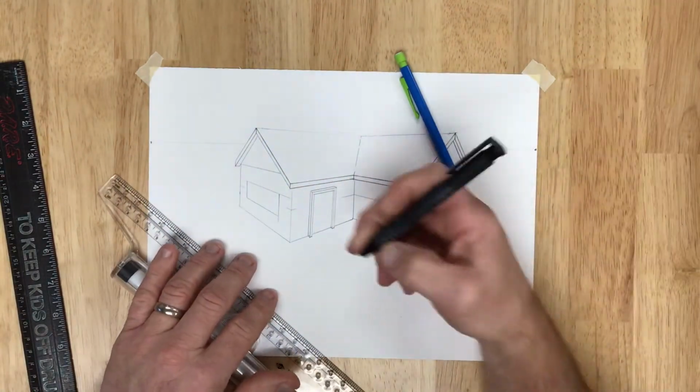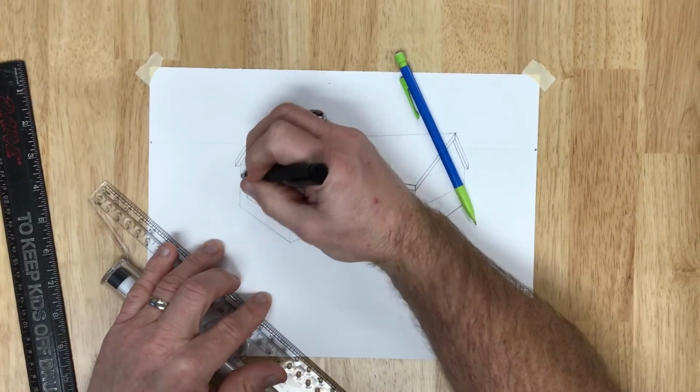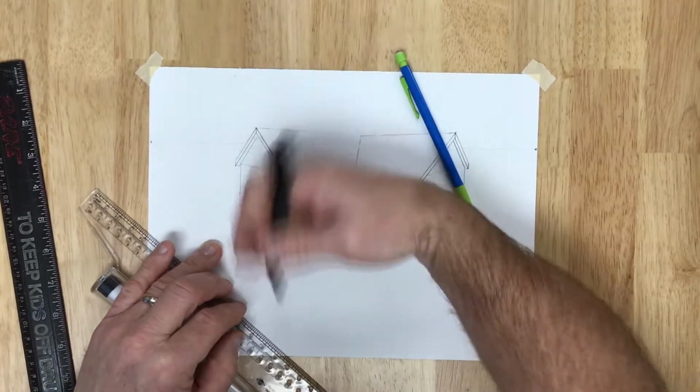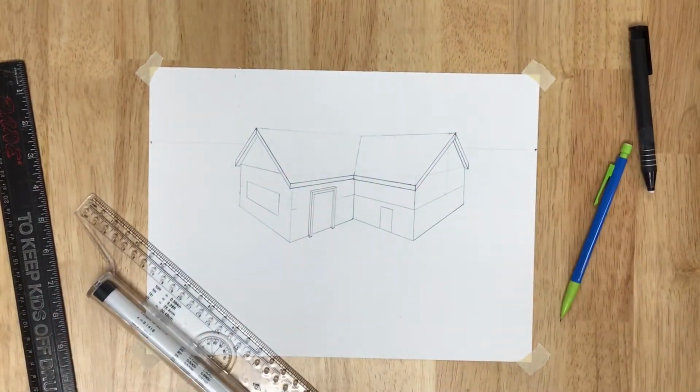Okay, so I got the window established. Let me erase some of these guidelines that I had in there. Now with the window, and I'm going to zoom in on this.